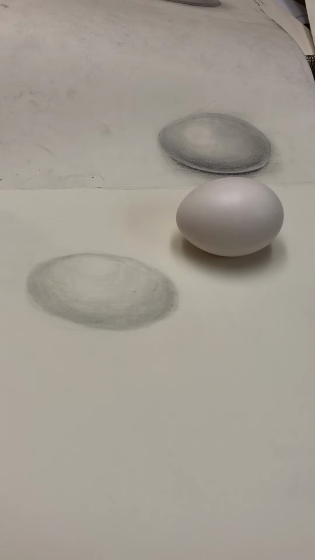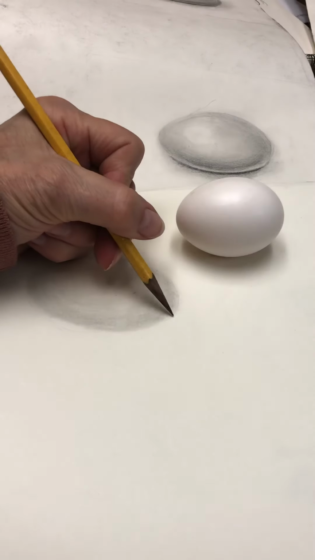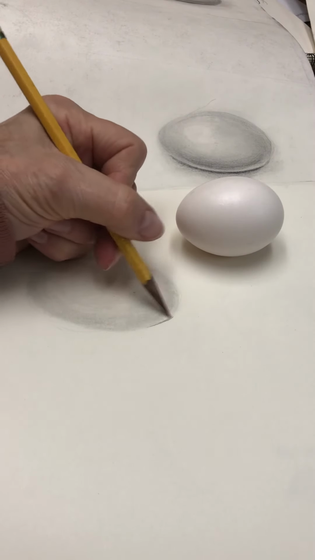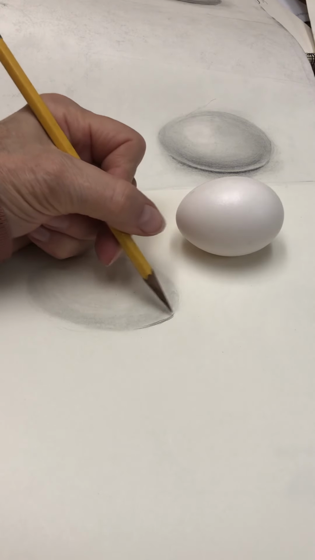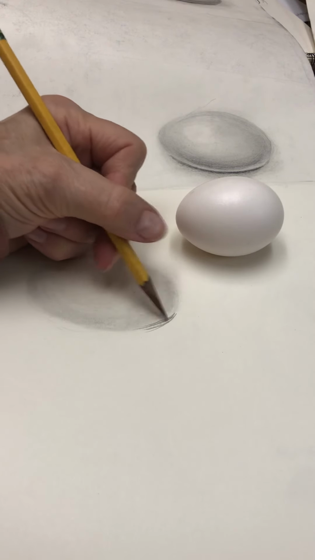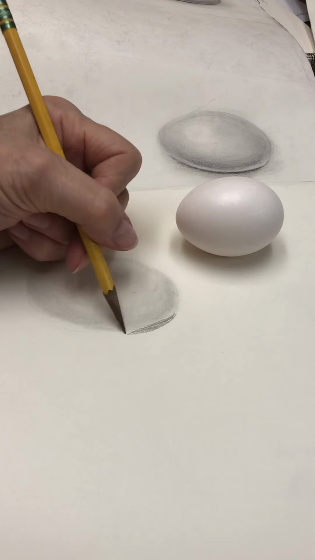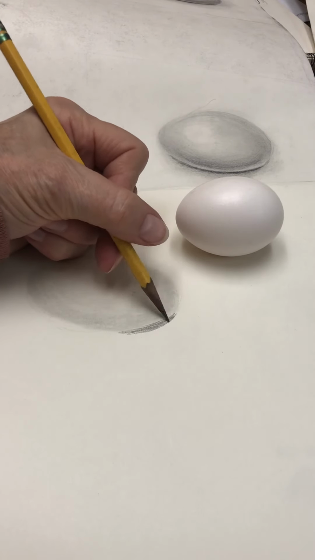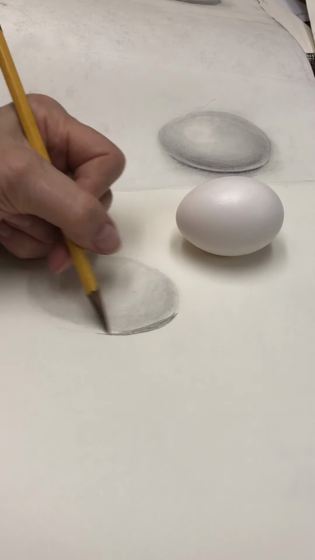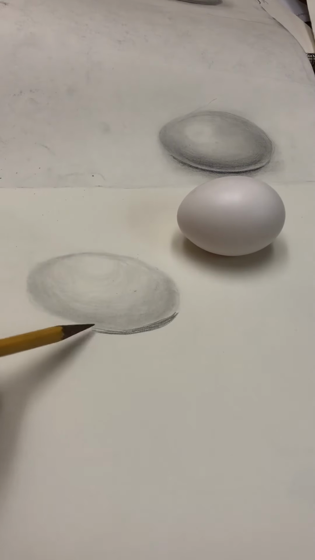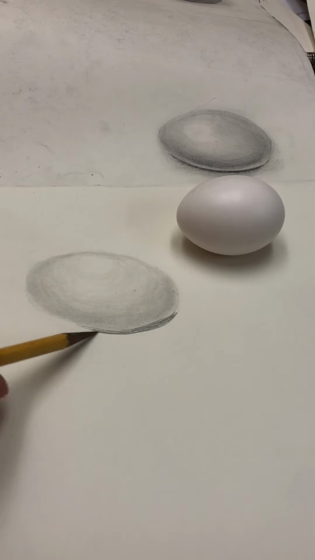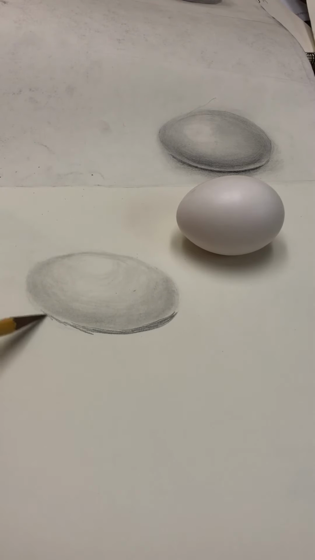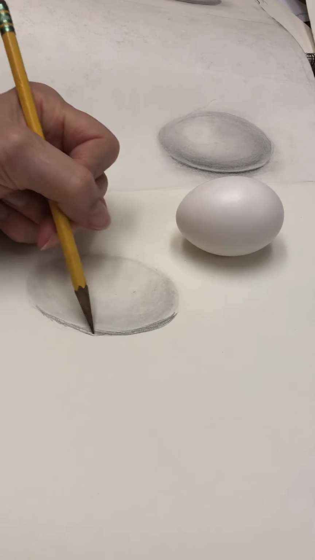Now, the cast shadow, again, it's the shadow that the egg makes on the page. I'm going to start with just a regular school pencil. So this is not on the egg anymore. This is on the table. Then I'm going to go back with an eraser and make the reflected light, which is the light shining back up on the bottom of the egg from the light reflecting on the table back up to the bottom of the egg.